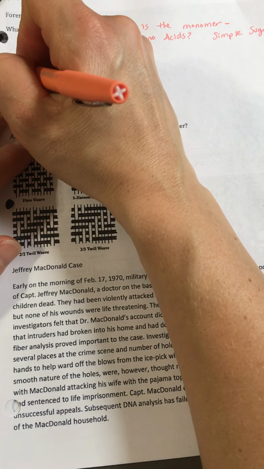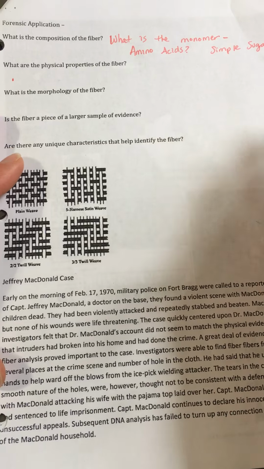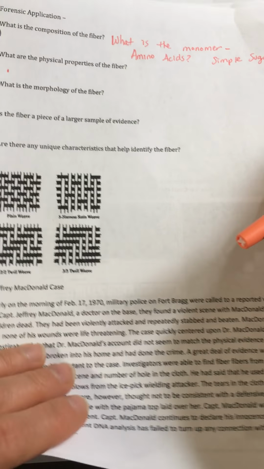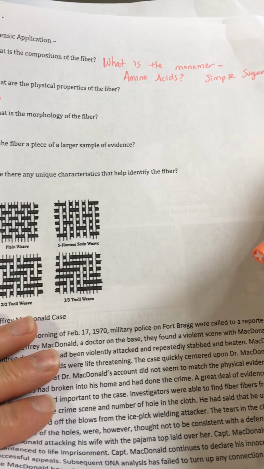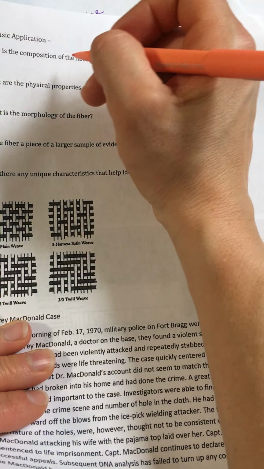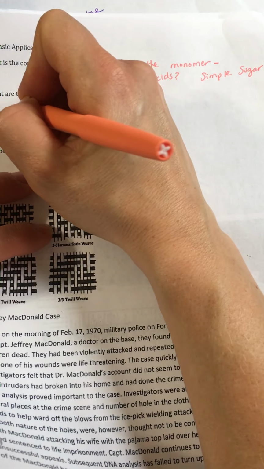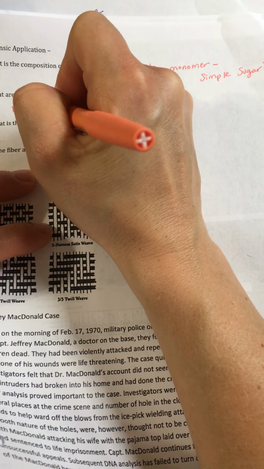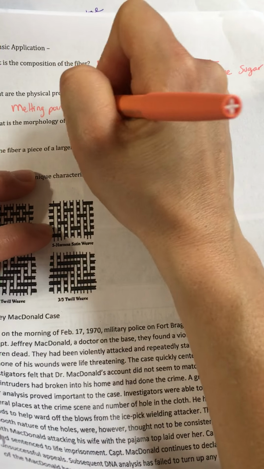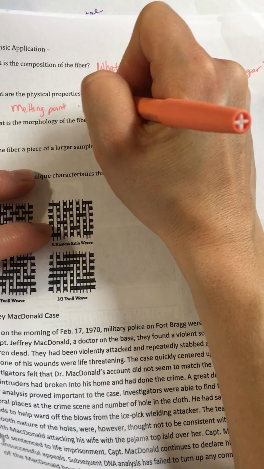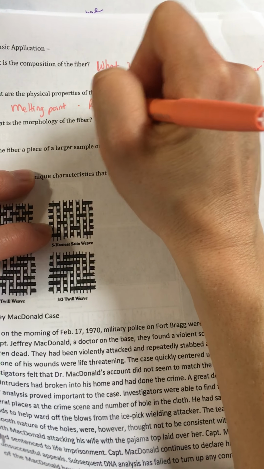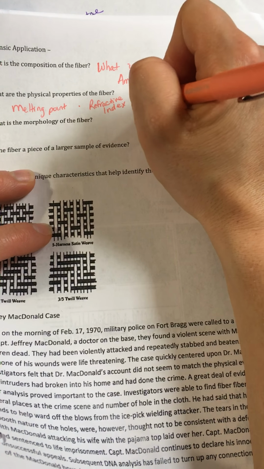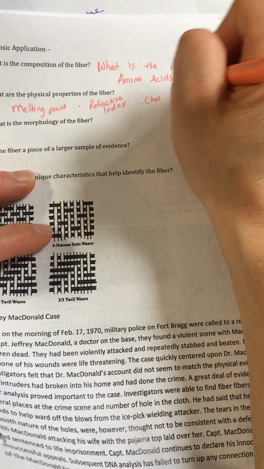Some other physical properties that you could determine, you're probably catching on to. Let me just make sure we're on the screen because this is probably really annoying if I'm not. All right, so what is the melting point? What's the refractive index? What's the chain length? How many of these monomers are hooked together?